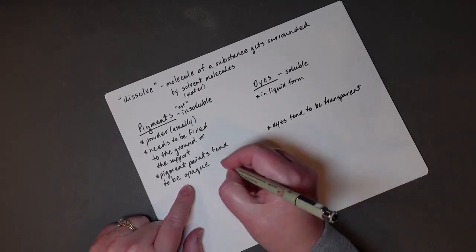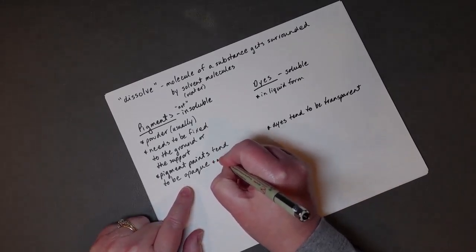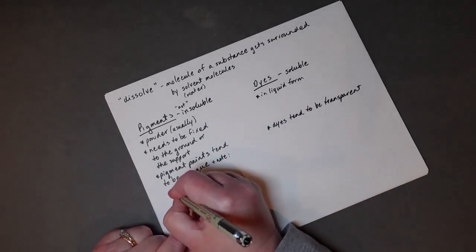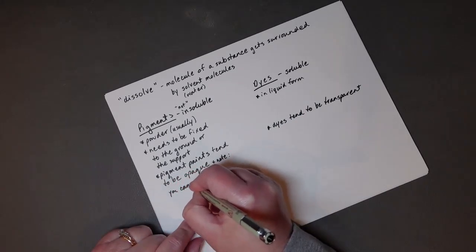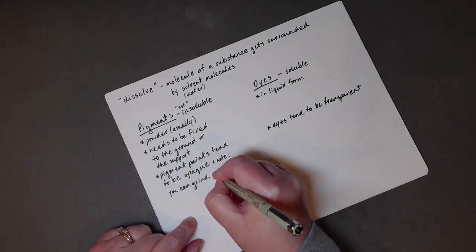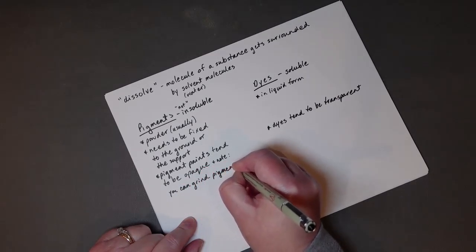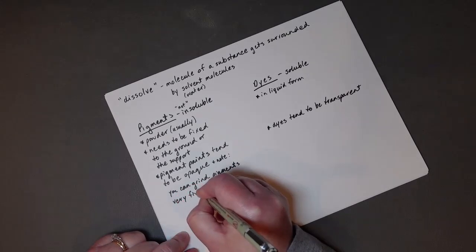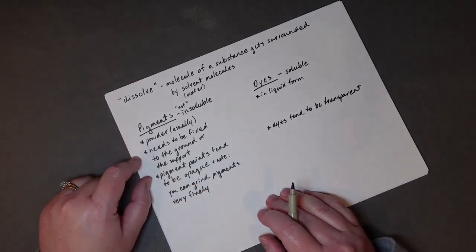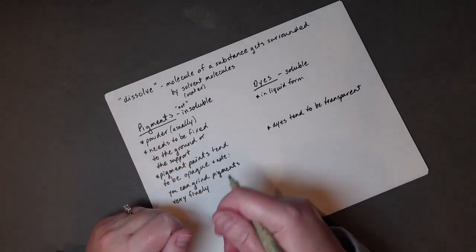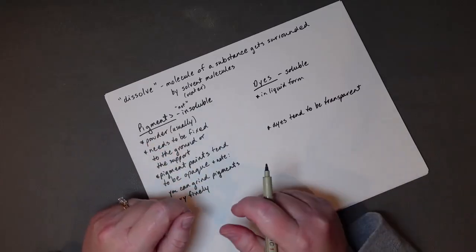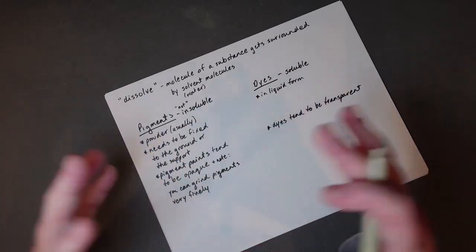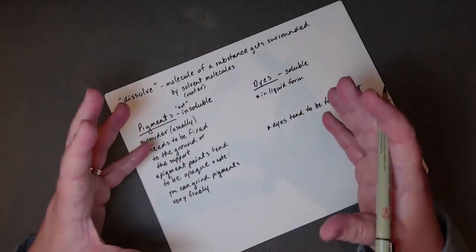Now, I will put a little note here. Note: you can grind pigments very finely. In other words, if a pigment is a powder, they usually grind it up, right? In the old days, it'd be like a mortar and pestle. You might have seen that in movies. But nowadays, obviously, it's done on a big, industrial scale.